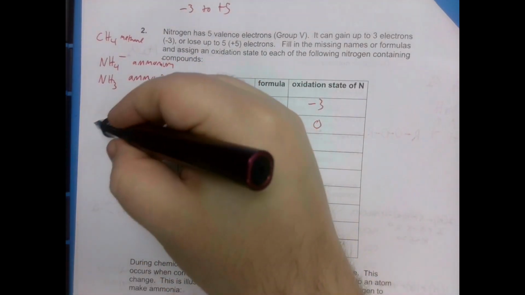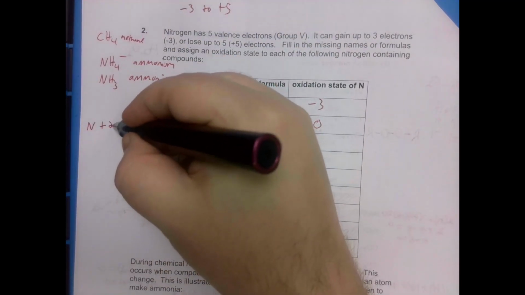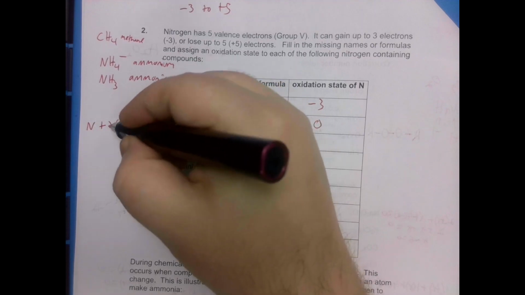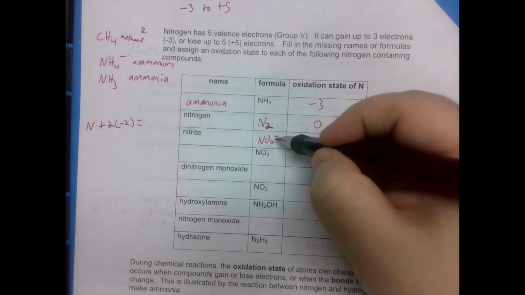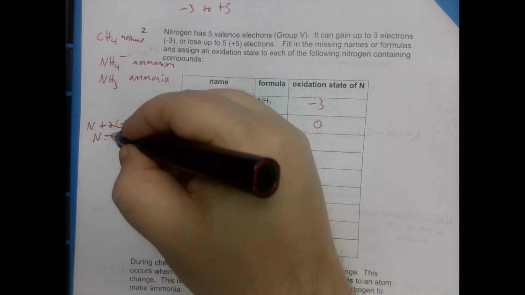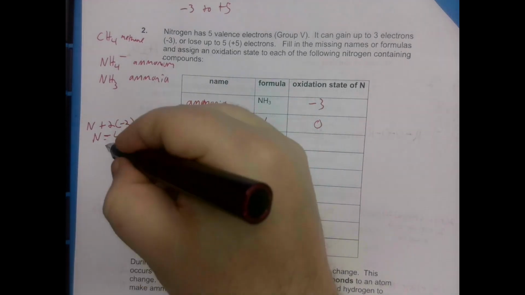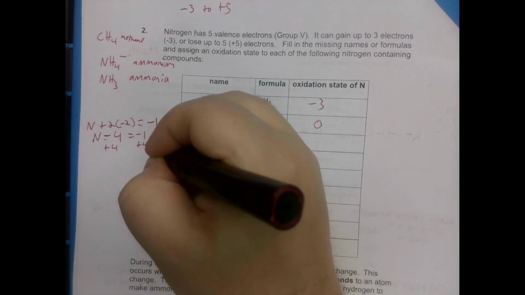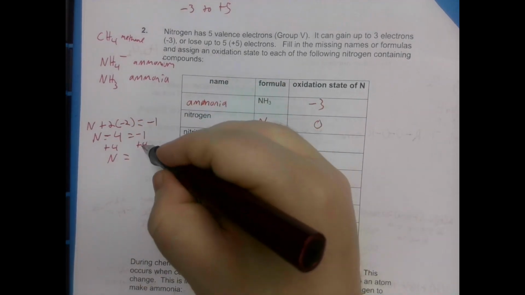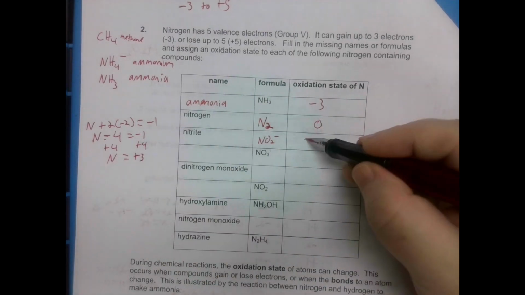So we have nitrogen plus 2 oxygens, which will all have a -2 charge. That has to equal the charge of the ion, -1. So nitrogen minus 4 has to equal -1. I add 4 to both sides. What is 4 minus 1?